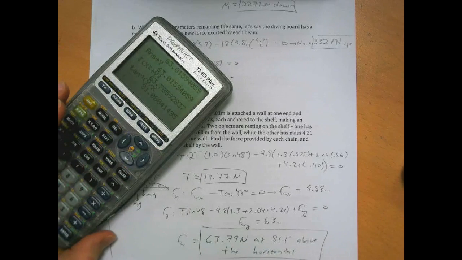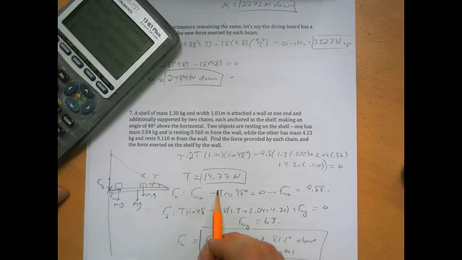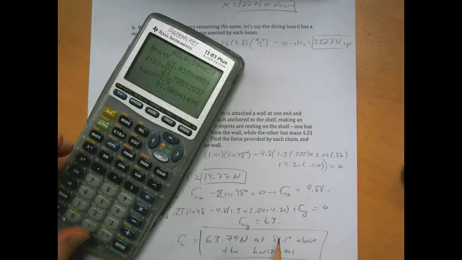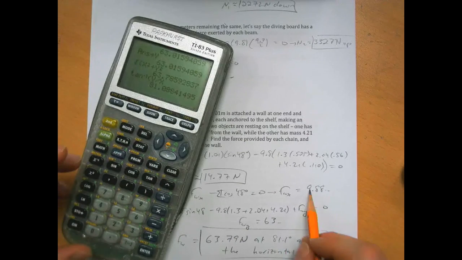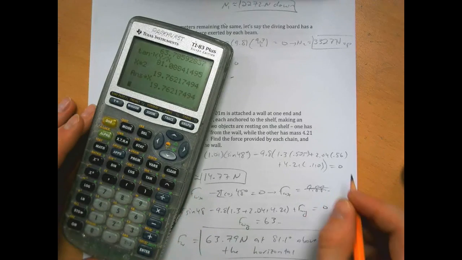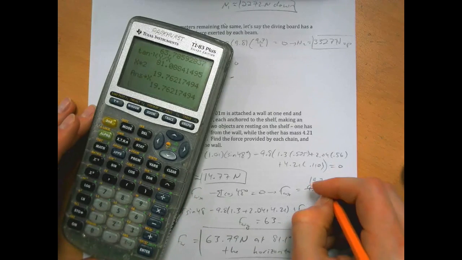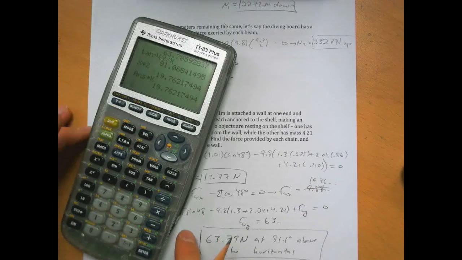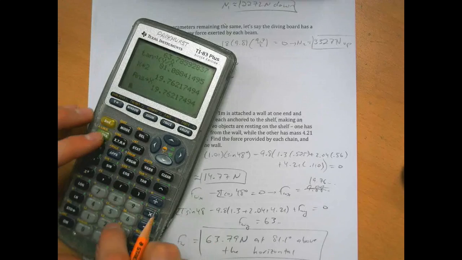Oh, darn, except I was dumb. There are two chains, so that should be a 2 and that should be a 2. So those numbers are wrong. Dang it. This one will just double, so that's my x component. But this one doesn't change straightforwardly and nicely, so I have to recalculate it.